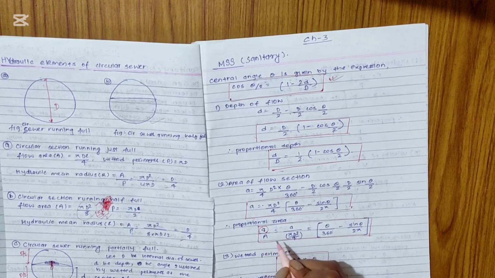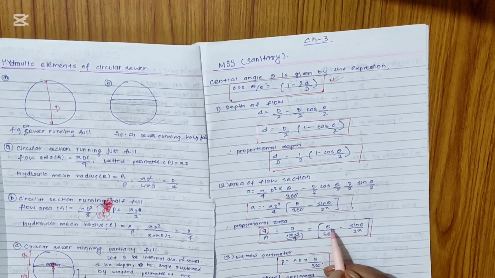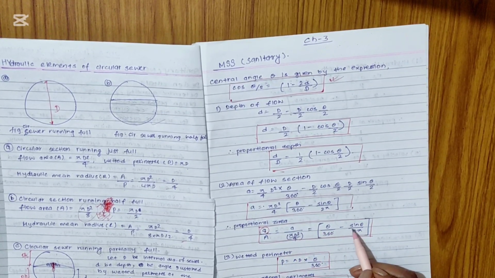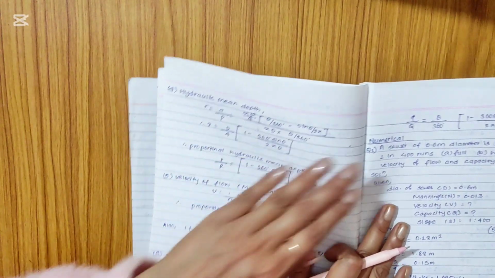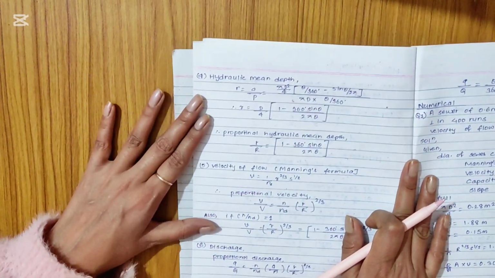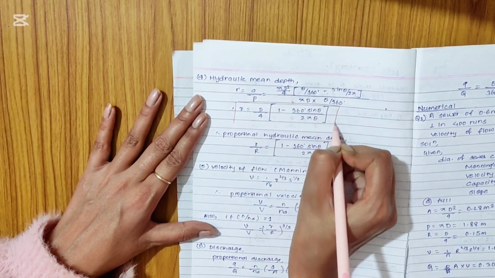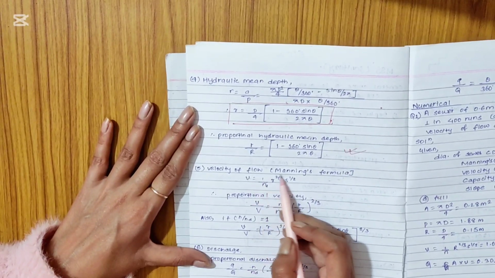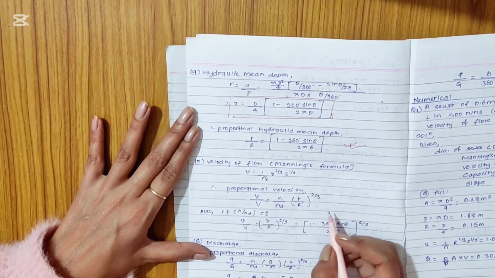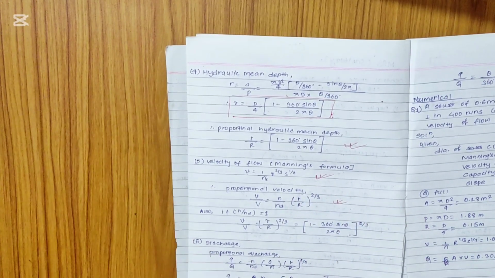So for small a, we can just use pi d square upon 4 times theta by 360 degrees minus sin theta by 2 pi. Now for the hydraulic mean depth, we have R equal to D by 4 times this and this, and for the velocity of flow from Manning's formula we have v by V is this and this.